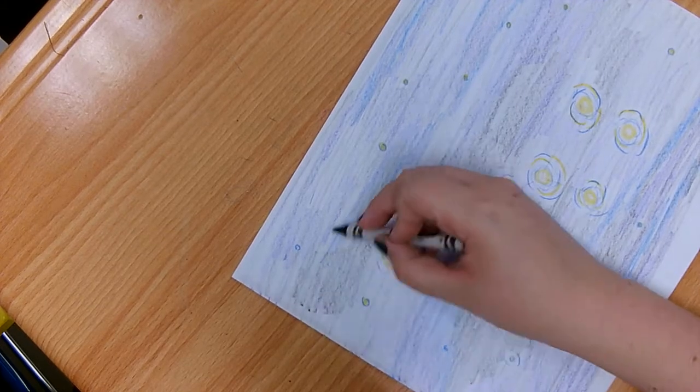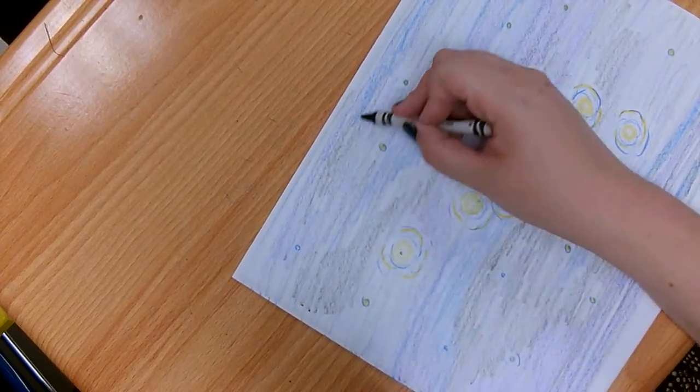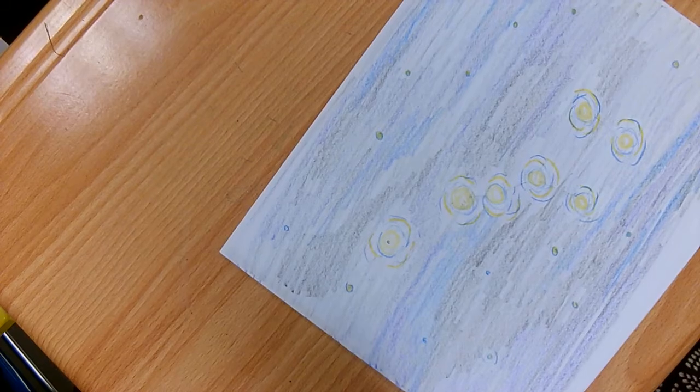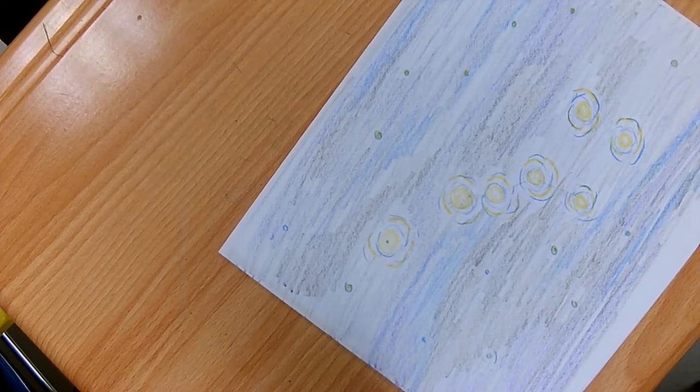So are we drawing different colors for the thing? Yes, I am using different colors like blues, purples, and black, so that it looks more interesting.